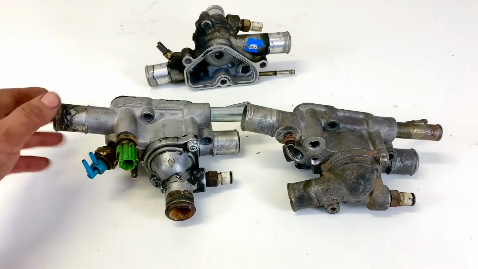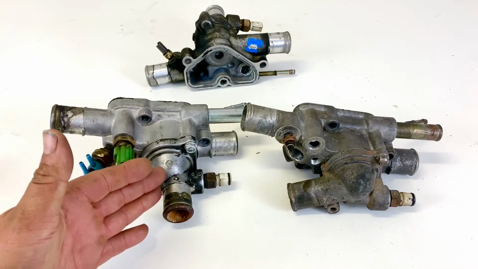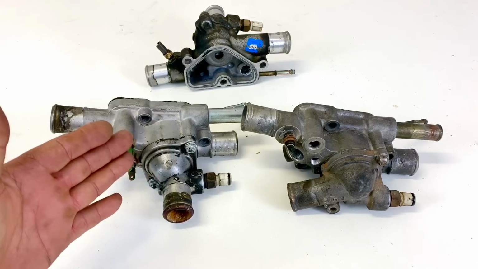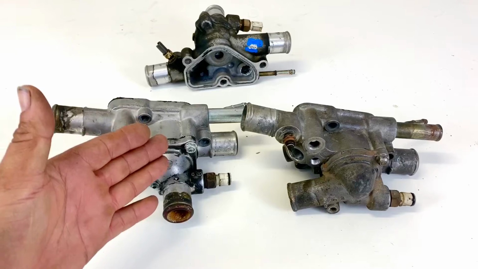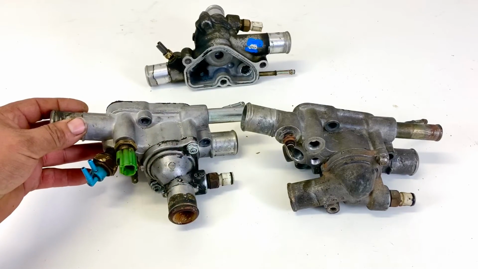Okay, folks. So we have here a manual transmission water inlet for a Toyota Tercel or Paseo. Doesn't matter what year it is, 91 to 99 Toyota Tercel or 92 to 99 Toyota Paseo manual transmission.